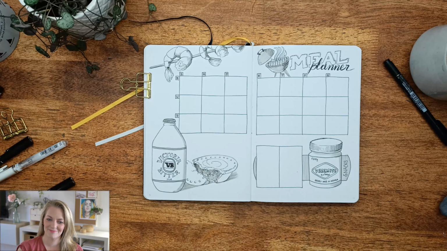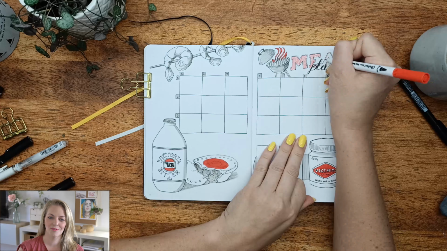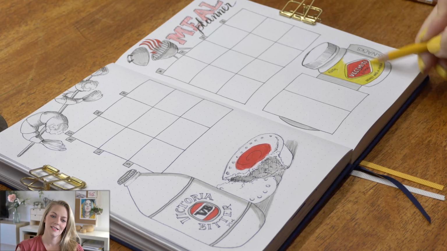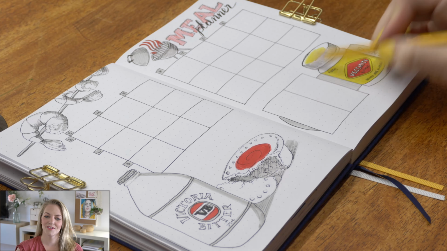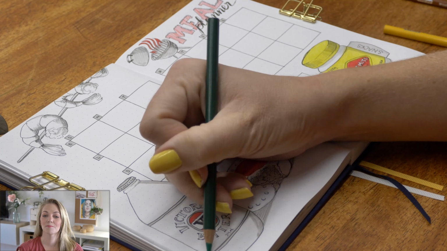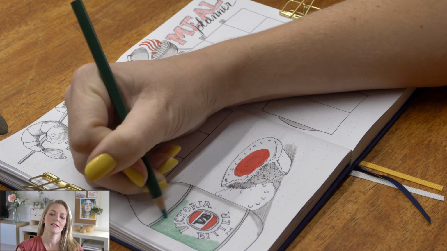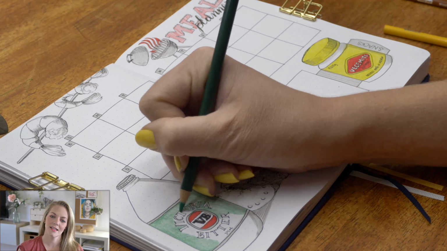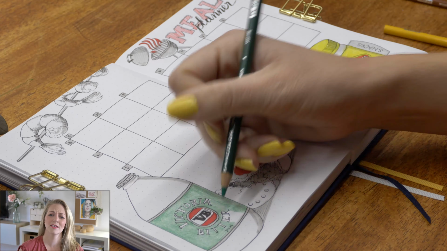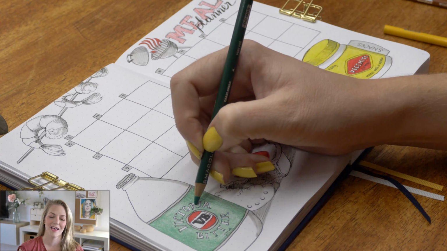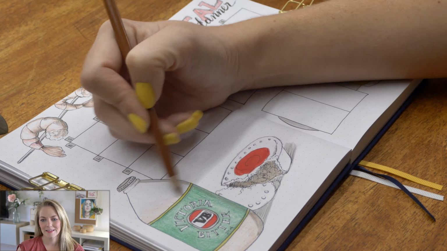So I thought I would use all the typically Aussie snacks and drinks and fill the meal planner spread with that. I think it turned out really nice and I'm happy with that. I also tried to keep that minimal at the beginning, but needed to add colour. It was too bland.